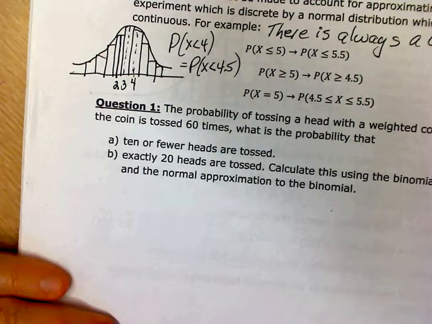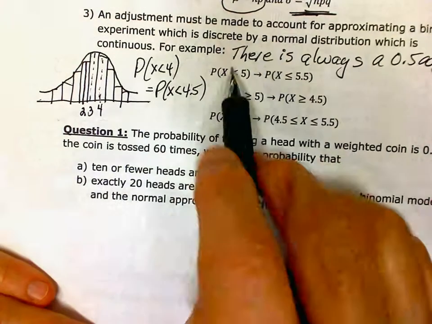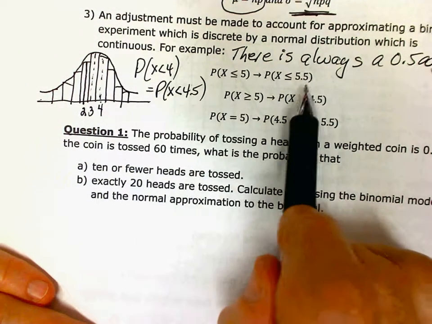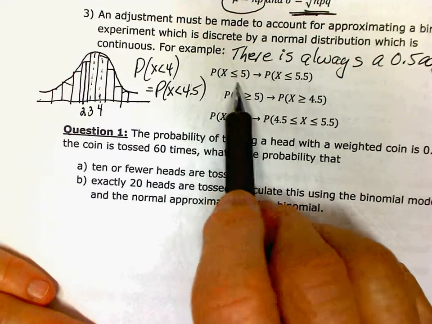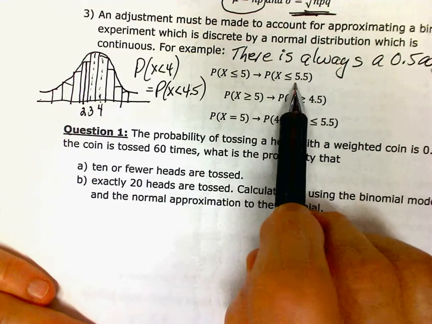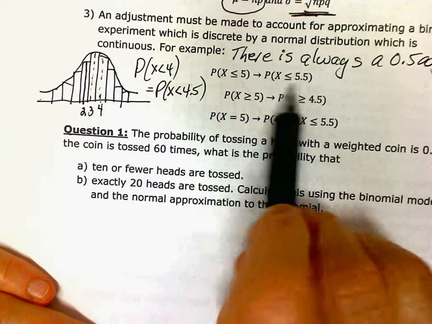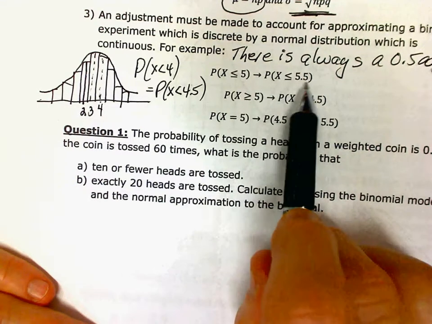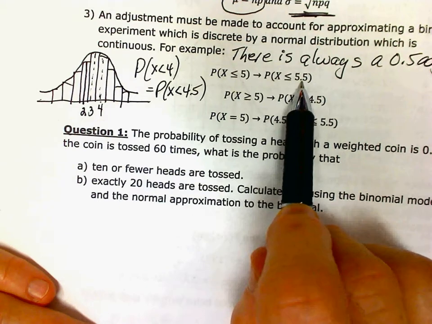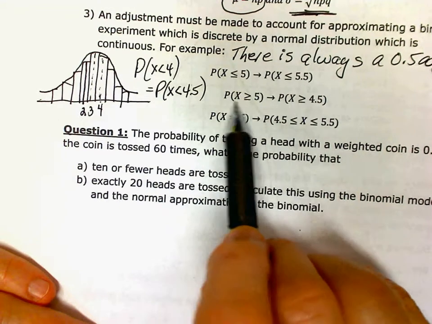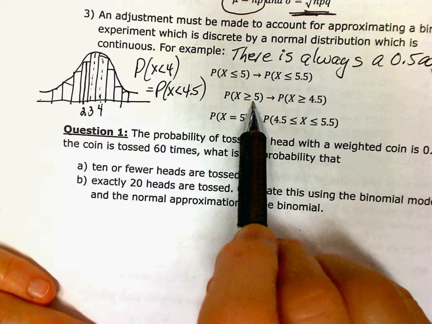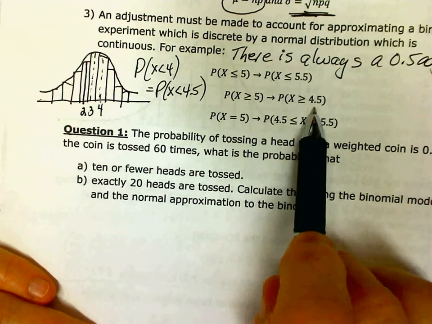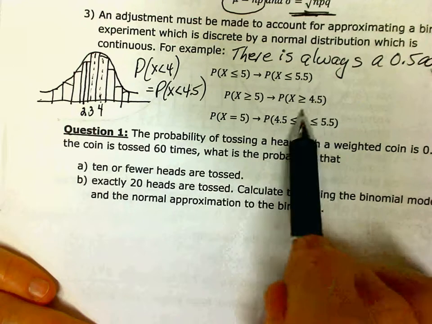Here are some examples. If the probability is x less than or equal to 5, we want to include everything in the 5 box, so we go to 5.5. If the probability is x greater than or equal to 5, then x is greater than 4.5, because we have to include that rectangle.